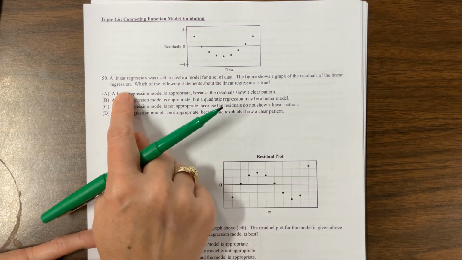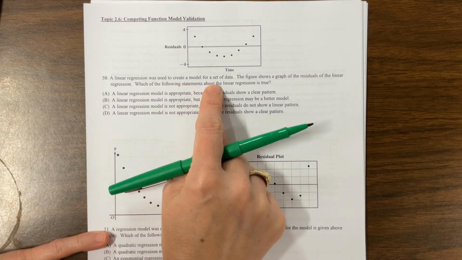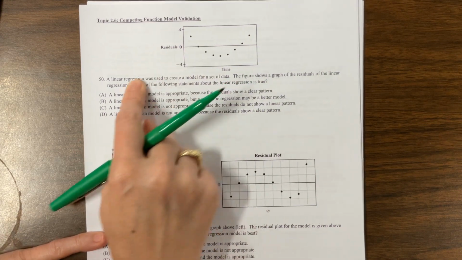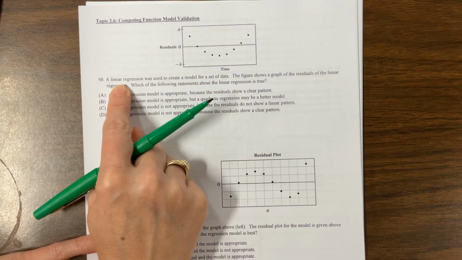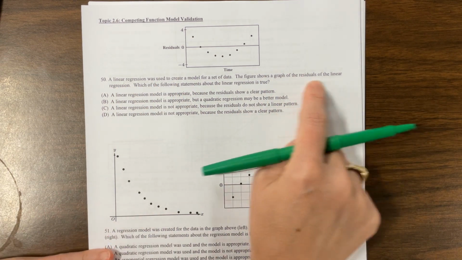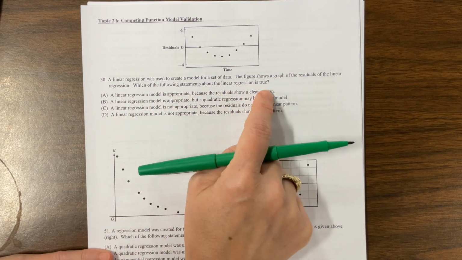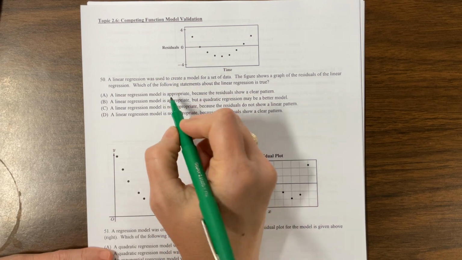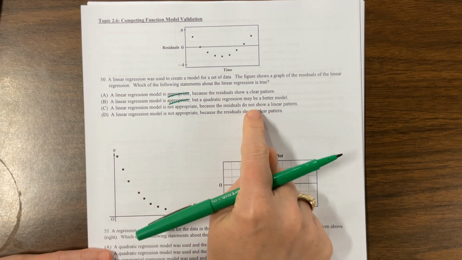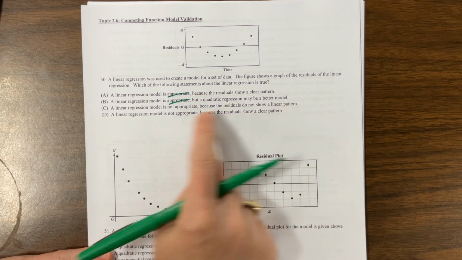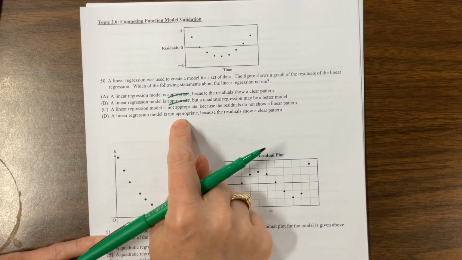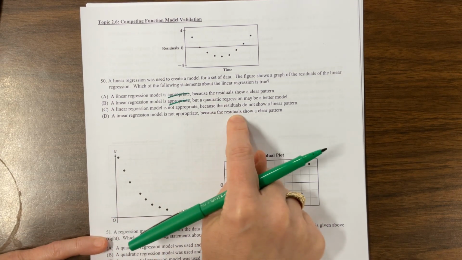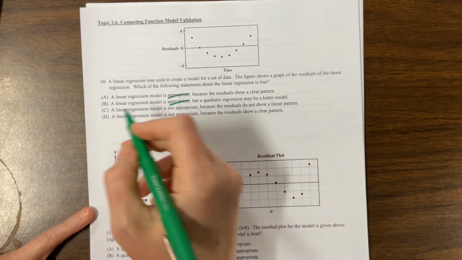So, let's see. Linear regression was used to create a model. I see a pattern, so this tells me that the linear regression was a bad choice. The figure shows a graph of the residuals of the linear regression. Which of the following statements about the linear regression is true? It's appropriate? I think it's not appropriate because the residuals do not show a linear pattern. The linear regression, here we go. The linear regression model is not appropriate because the residuals show a clear pattern.